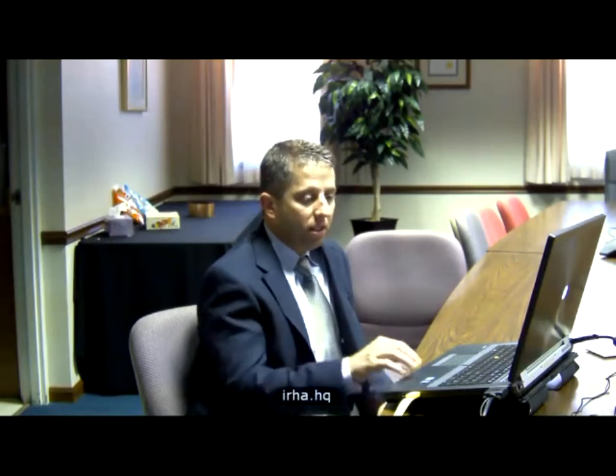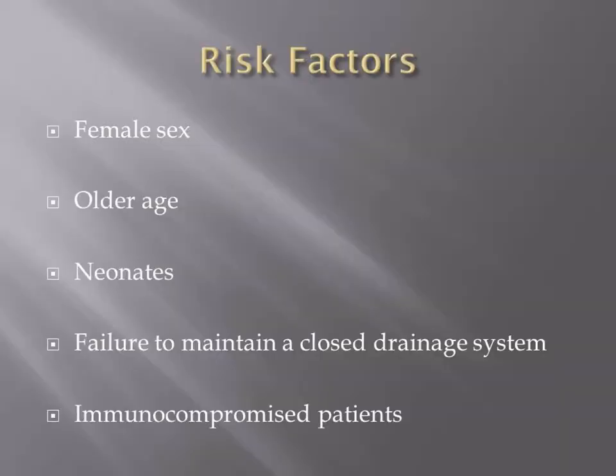Urinary stasis and overdistension of the bladder is also a risk factor for UTIs. Some other risk factors: females are more at risk, those that are old, those that are extremely young, neonates. If a closed drainage system is not maintained, it could be a risk factor for developing a CAUTI. And then immunocompromised patients are also at risk for getting these infections and complications from these infections.